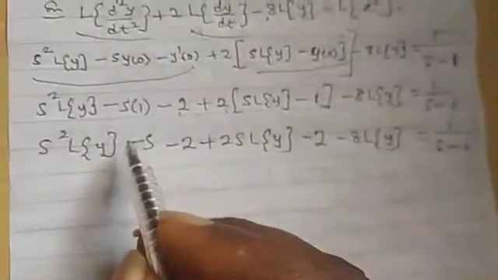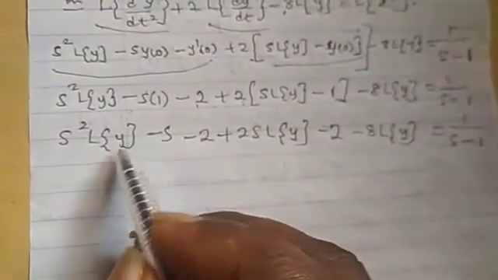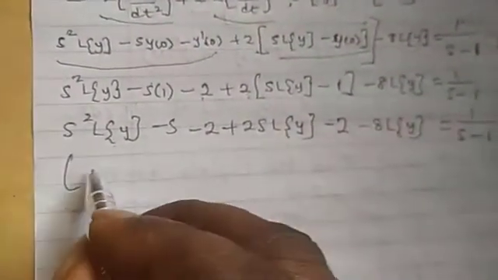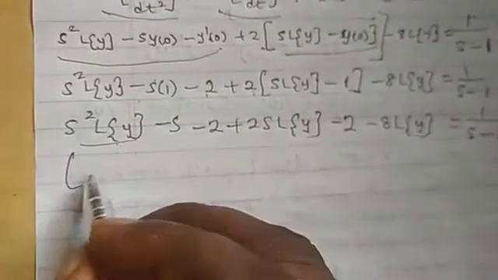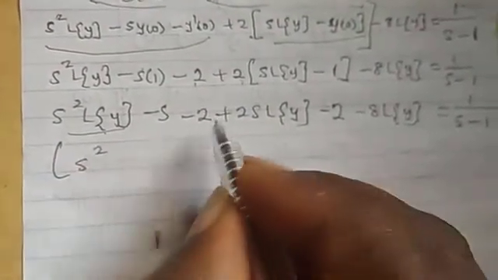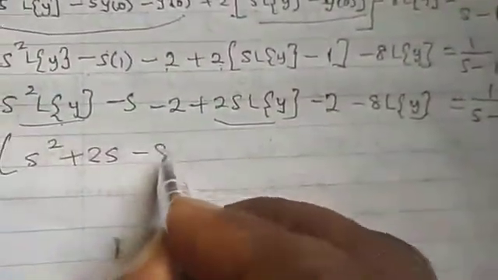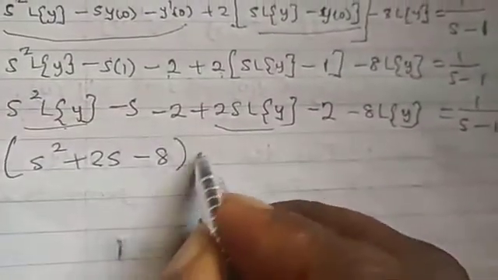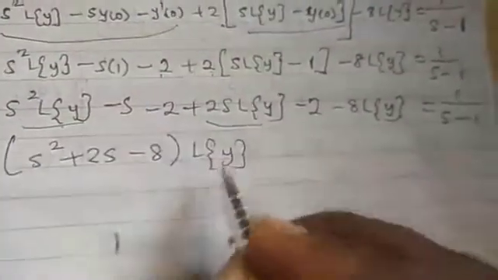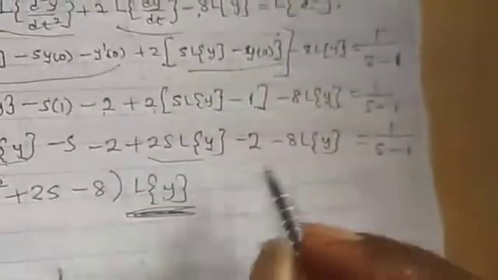From this place, anything with Laplace transform of y, you pack them together. Starting from this is s squared. This is another one, plus 2s. This is another one here, minus 8. Then we put Laplace transform of y. Our aim is to find this.